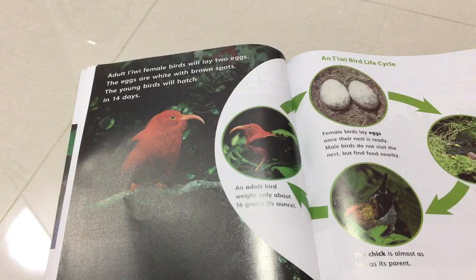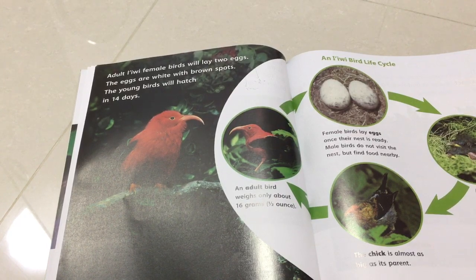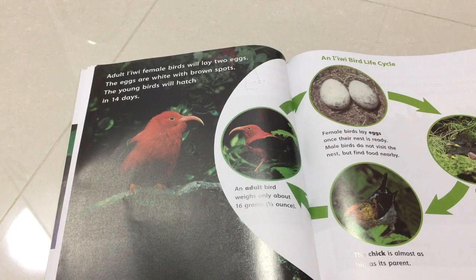Adult iiwi female birds will lay 2 eggs. The eggs are white with brown spots. The young birds will hatch in 14 days.